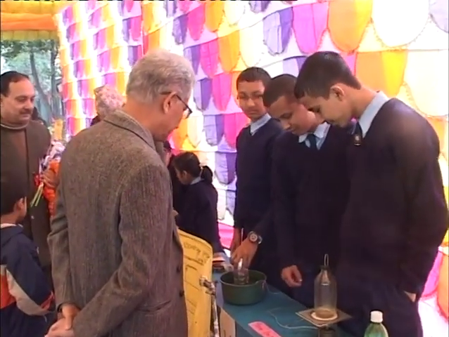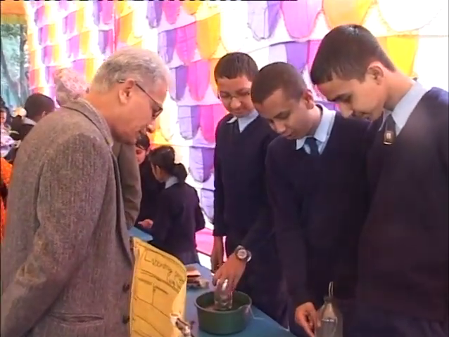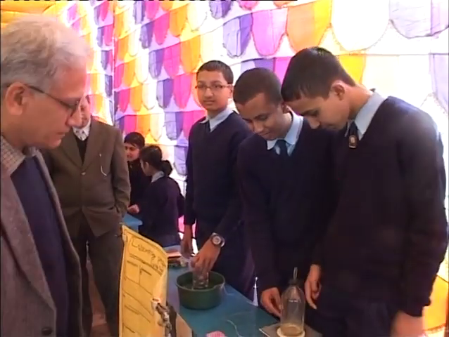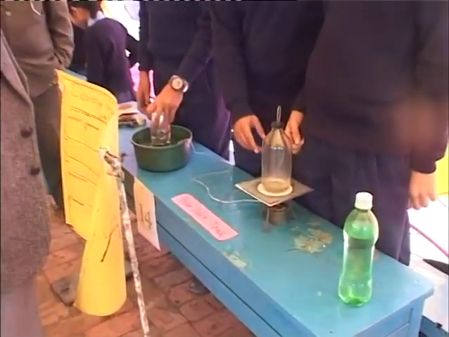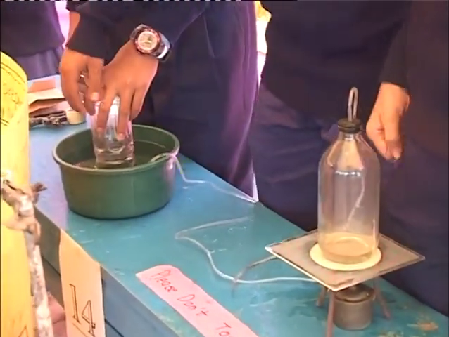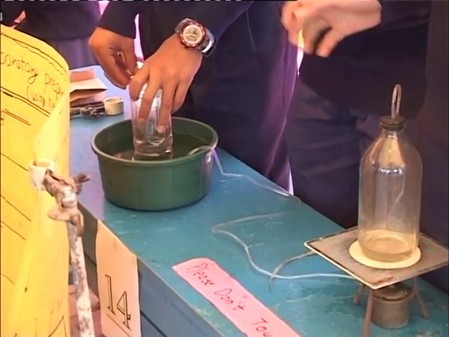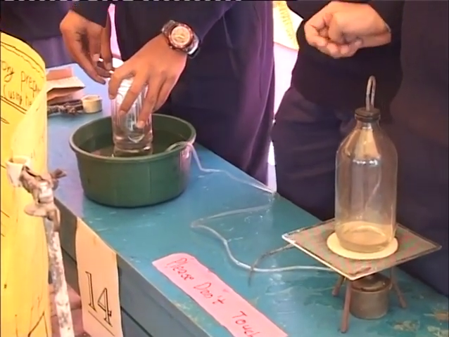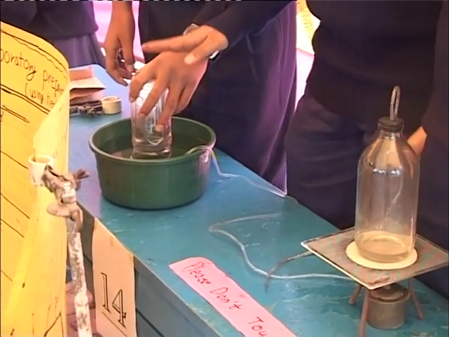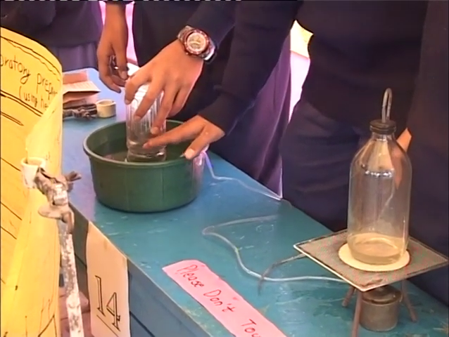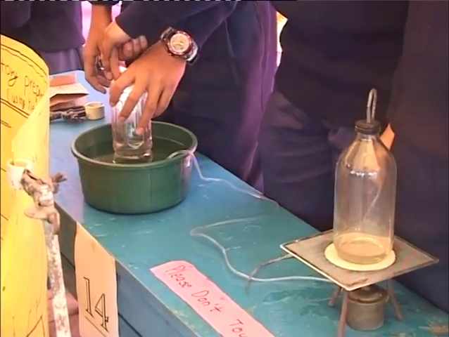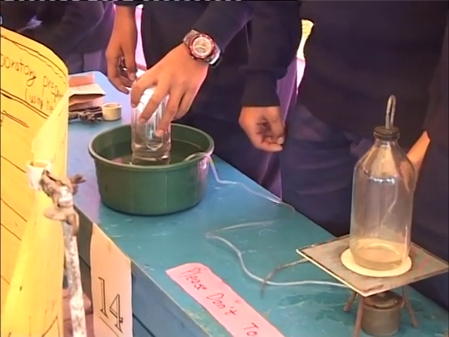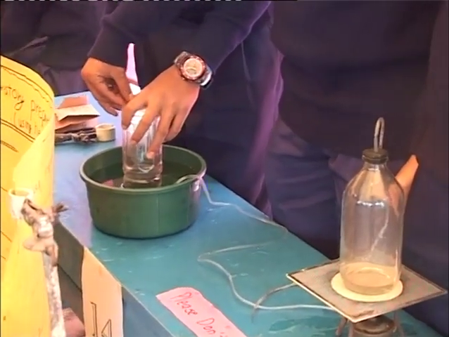So firstly, we have heated the chemicals ammonium chloride and sodium nitrite. Before, here was a bottle full of water, but after the heating, the water was slowly displaced down, and the nitrogen gas has been collected in this gas jar.